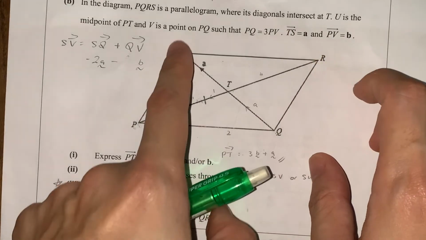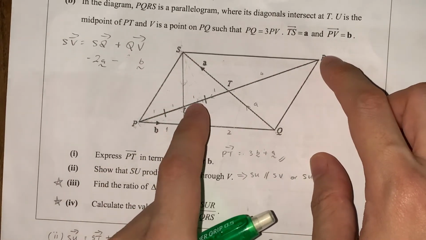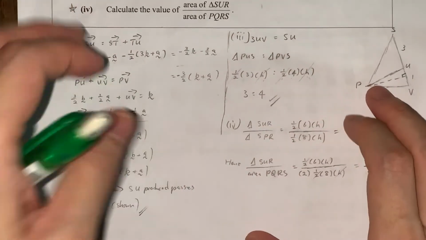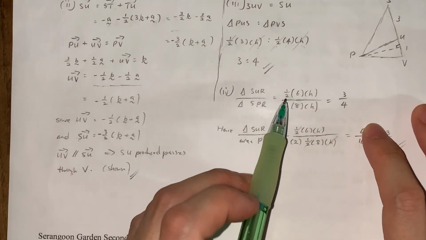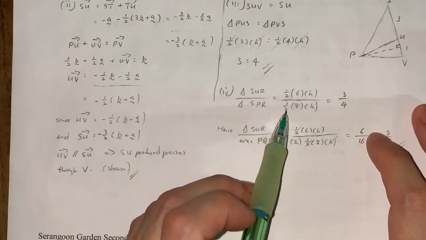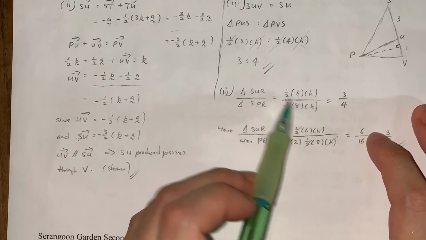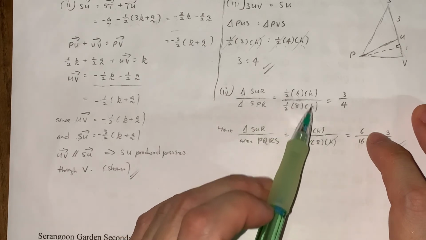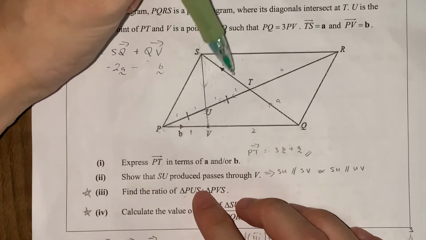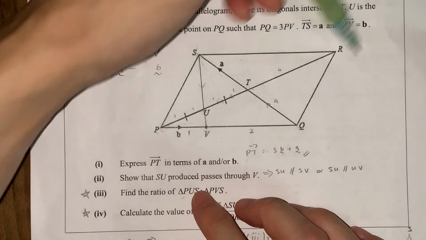For this triangle, the base is a bit shorter. It's only 1, 2, and 4, so the base is 6. When I write down the area of the triangle, the smaller one is half 6 times height. The bigger one is half 8 times height. Similarly, half cancels, H cancels. I'm left with 6 over 8. I reduce, it becomes 3 over 4, which means this triangle is 3, the whole thing is 4.